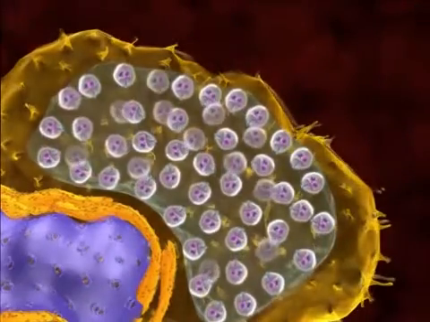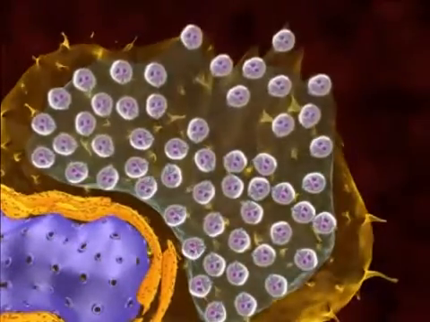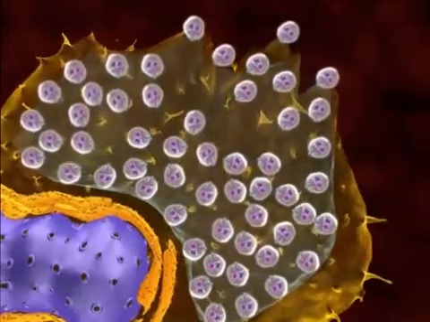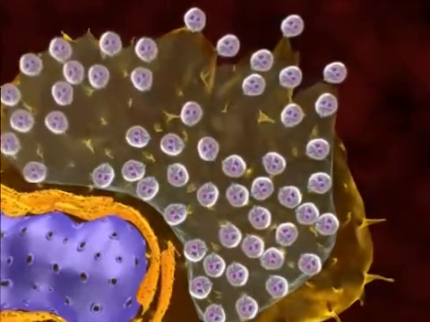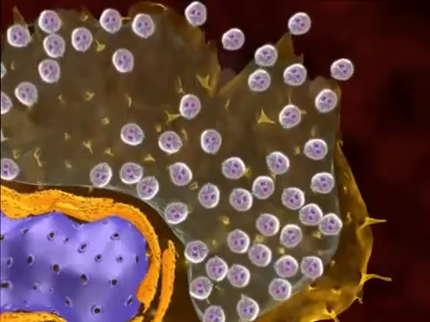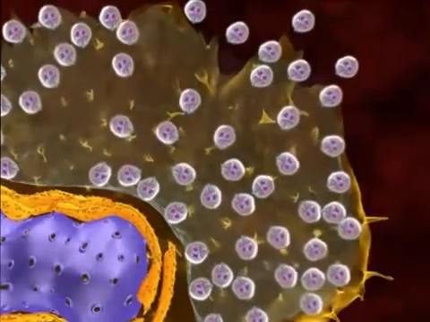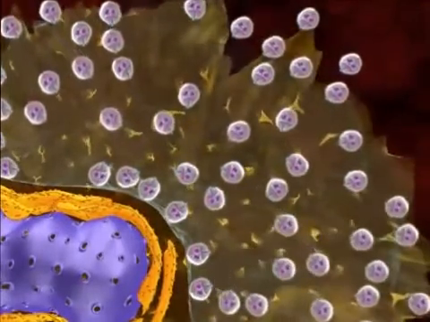The parasitophorous vacuole can occupy the entire cytoplasm of the host cell and culminates with their bursting out of the cell, releasing the amastigotes. Thus, they may be sucked into a new female sandfly during blood meal or invade new macrophages.